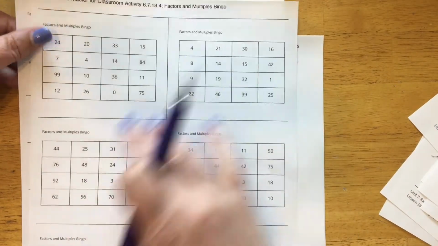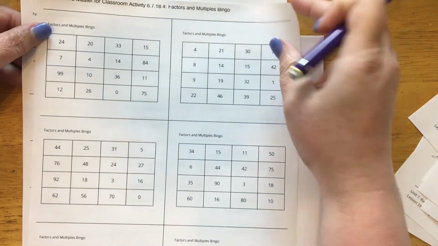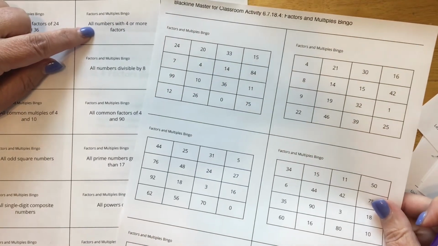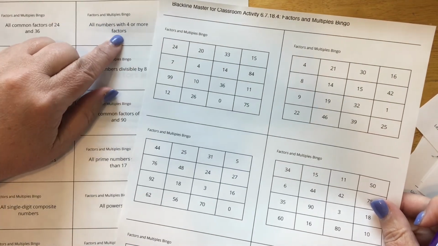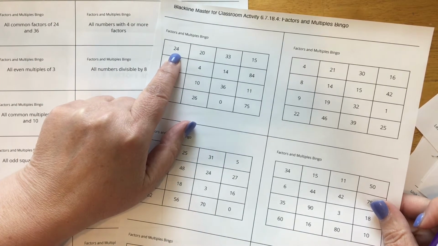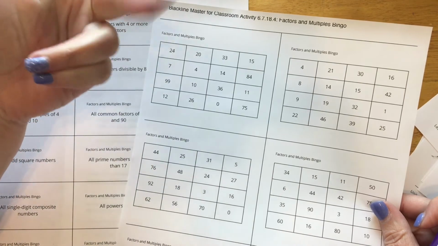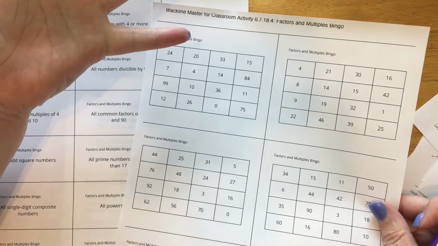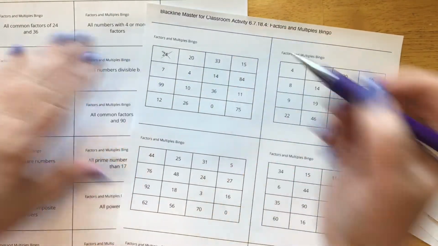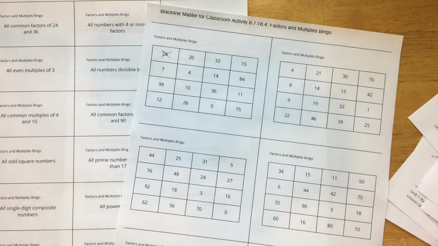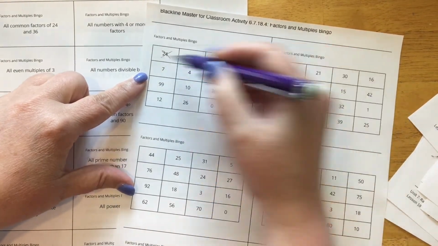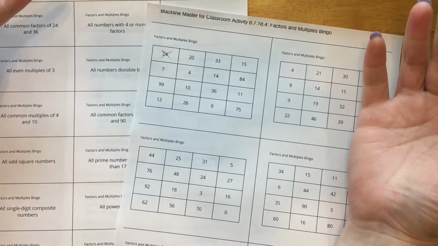So these are the bingo cards, and there's multiple pages of these, so you can have lots of people play with you. So if I were to shout out this answer, all numbers with 4 or more factors, does 24 have 4 or more factors? Well, 1, 2, 3, 4, 6, 8. Oh, I'm already over 4. So that one would get marked, wouldn't it? Again, then you're playing like bingo. You're looking for 4 in a row, up and down, sideways, or diagonally, and you're just playing bingo.